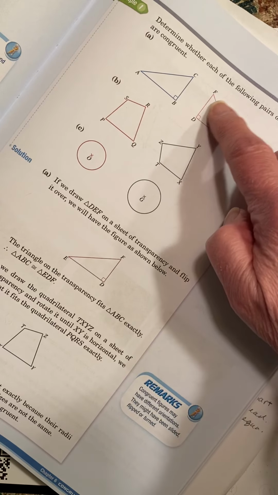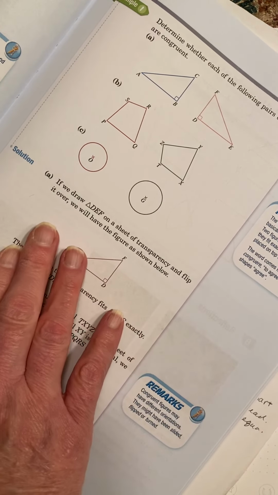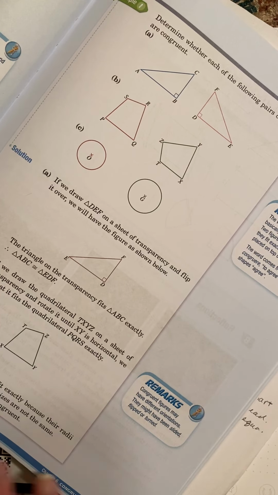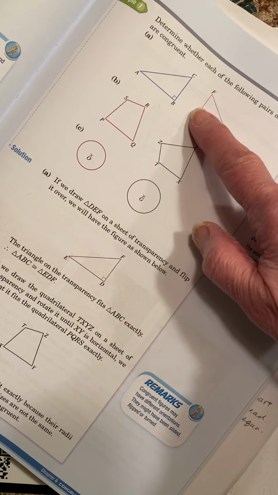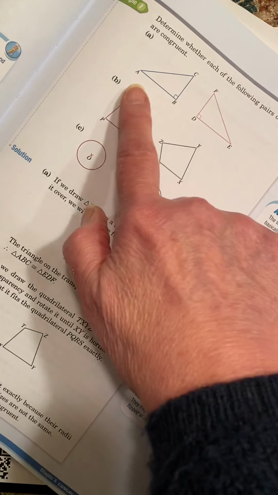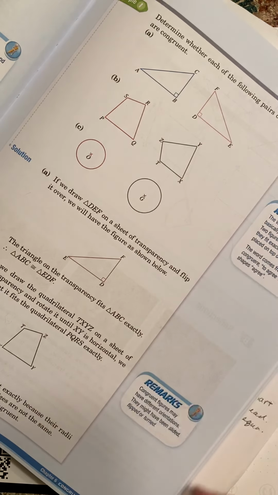If we flipped them over and matched them, the solution would say you would have the same exact figure. So the sides measure the same, the diagonals measure the same, and the bases measure the same. So if you flip them over, they would fit exactly, therefore they're congruent.